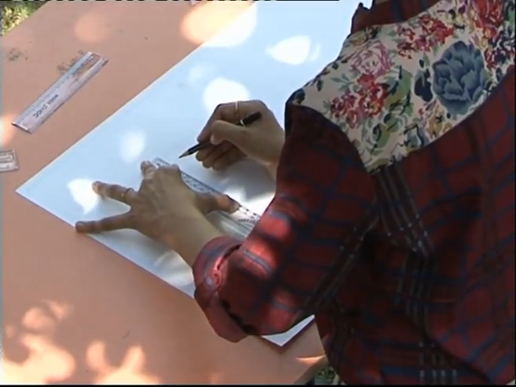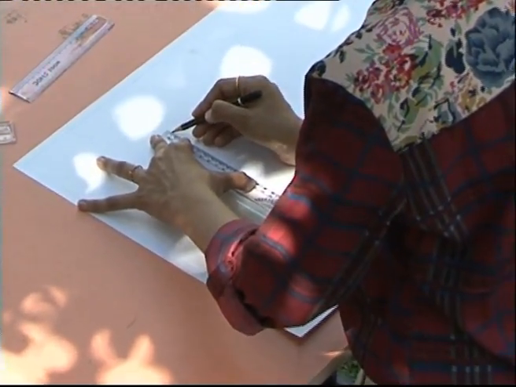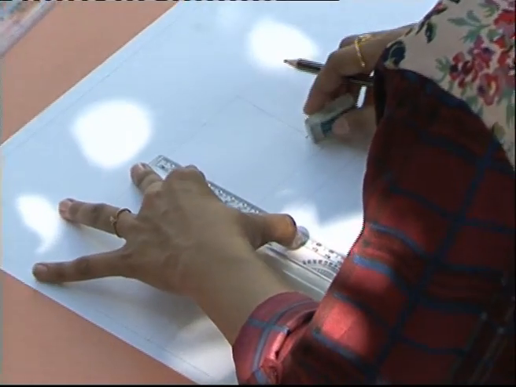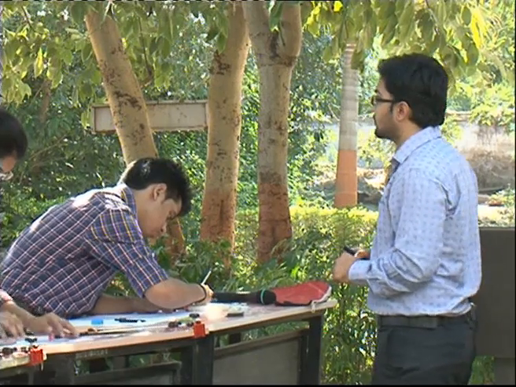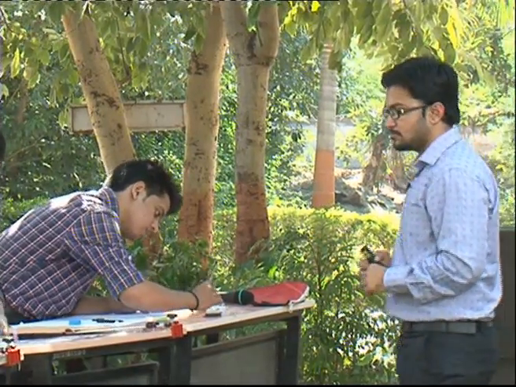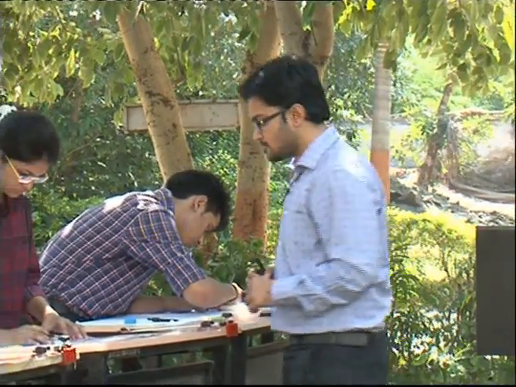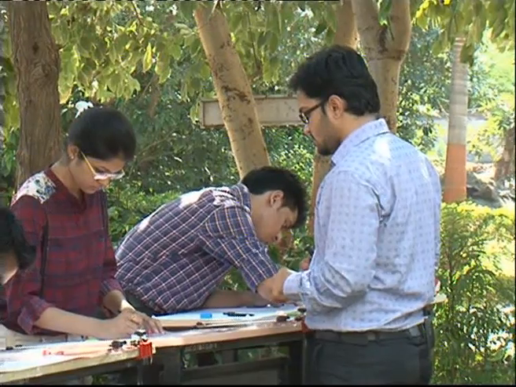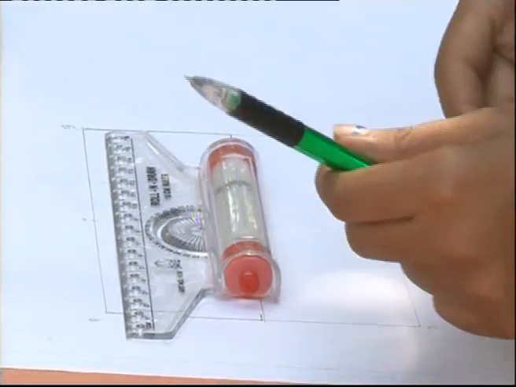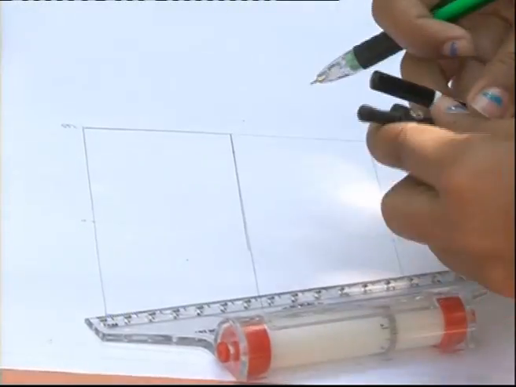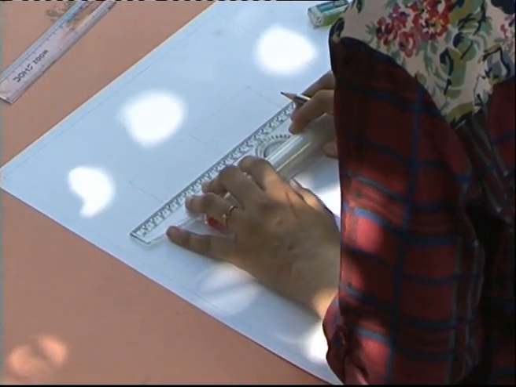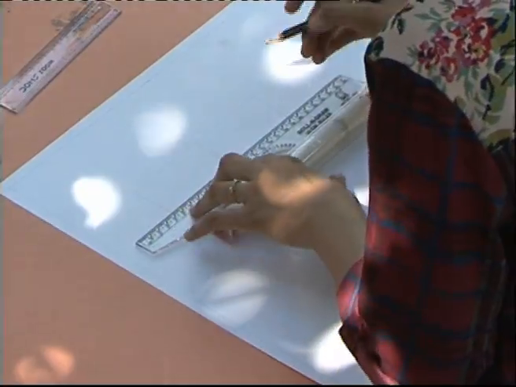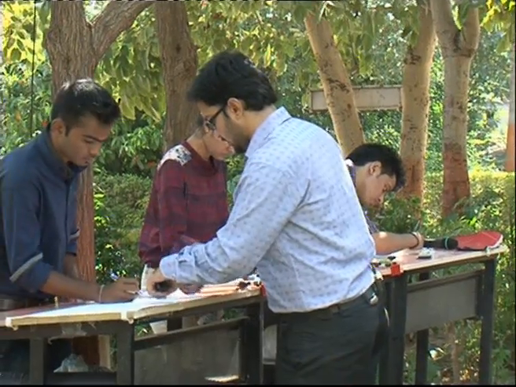Divide this PS into 7 different parts, then QR into 7 different parts, SD into 7 different parts and DR into 7 different parts.